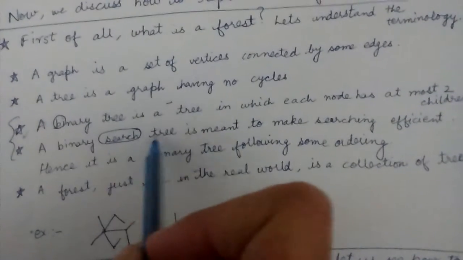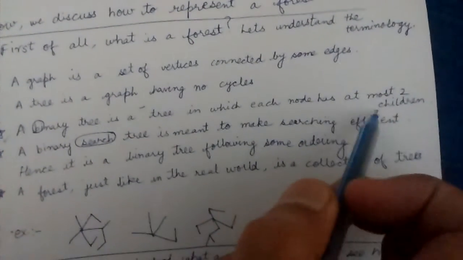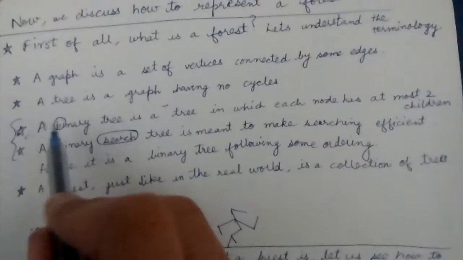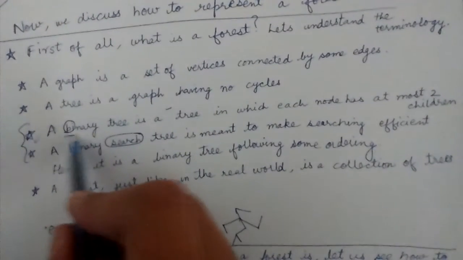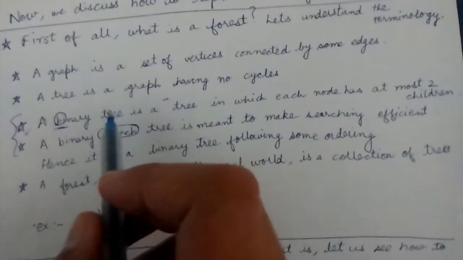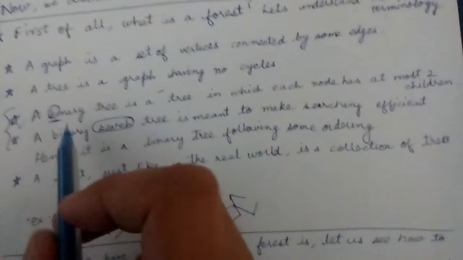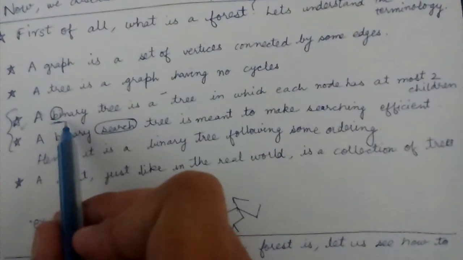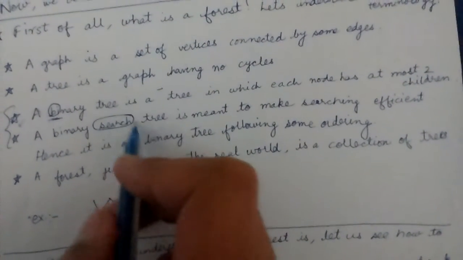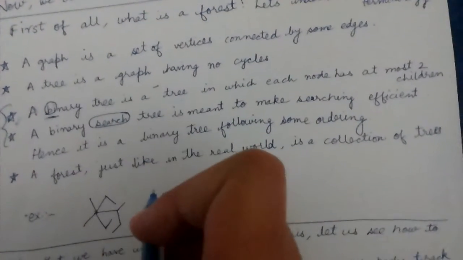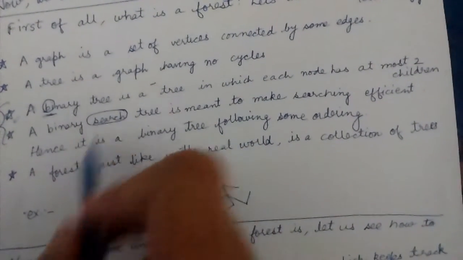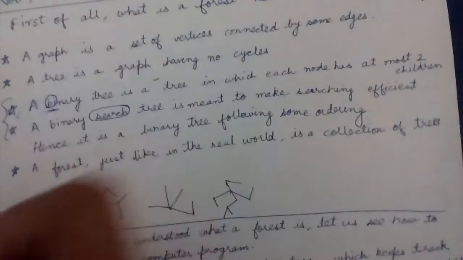A binary tree is a tree in which each node has at most 2 children. So the name is clear, bi. Similarly, there are ternary trees and so on. For a binary tree, each node can have at most 2 children. It can have 1 child, 0 child, or at max 2 children. It can't have 3 children.